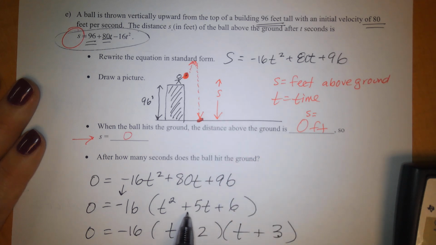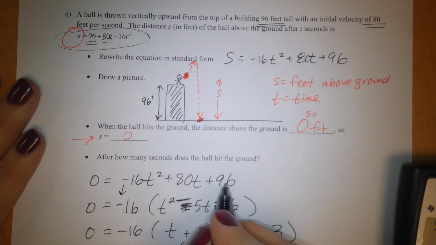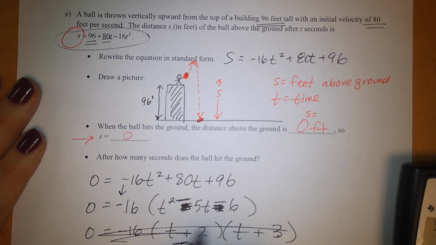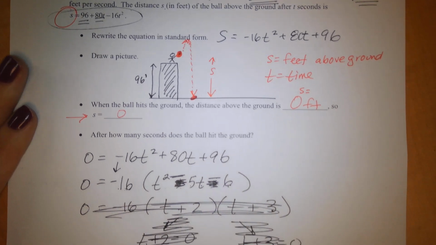Oh, I goofed up. Let me go back. When I take out that negative 16 right here, I didn't change the signs inside. I knew something didn't seem right. When I take out a negative 16, it's negative 16 times negative 5t, negative 16 times negative 6. That's going to give me positive 96. So my apologies, I have to go back to that point there. All right, so that's going to change. Let's keep going from this point.